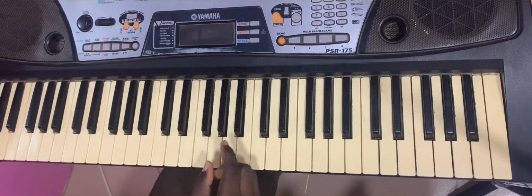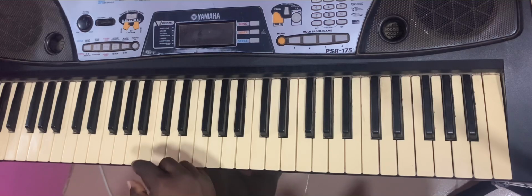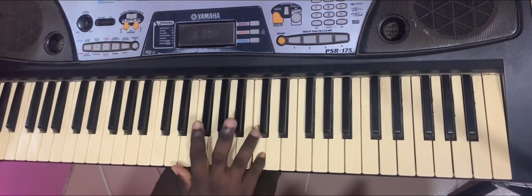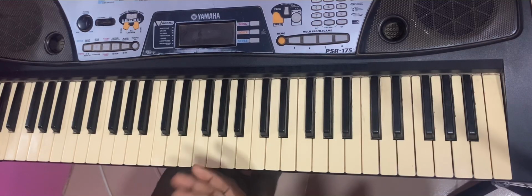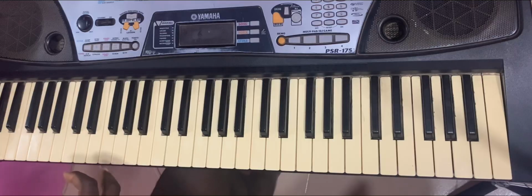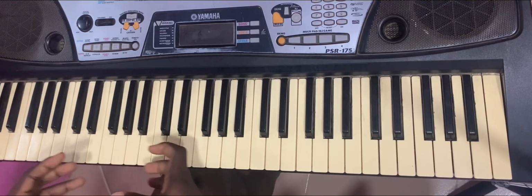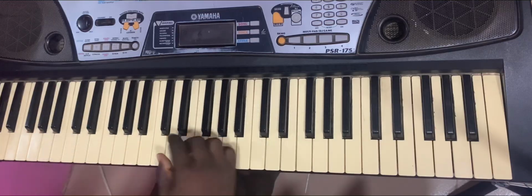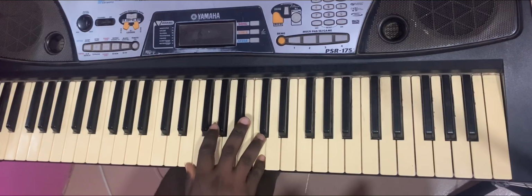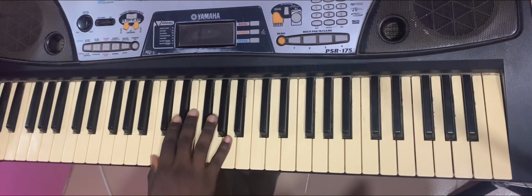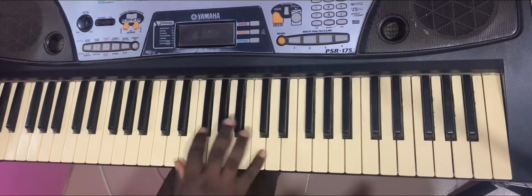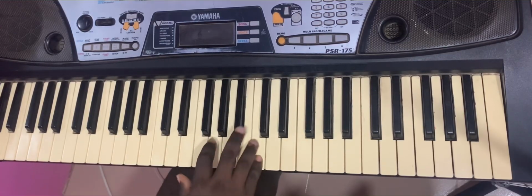So this becomes our C minor scale. This becomes our C parallel minor scale. Instead of playing the relative minor, we brought that scale formula and played it over the C drone notes, and then we were able to arrive on our C minor scale. So realize that the C minor scale and the C major scale share the same root notes.